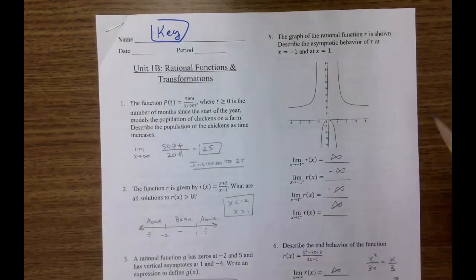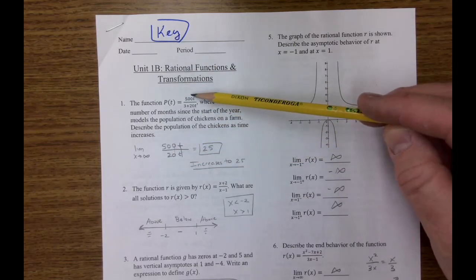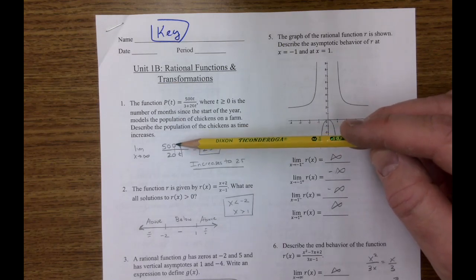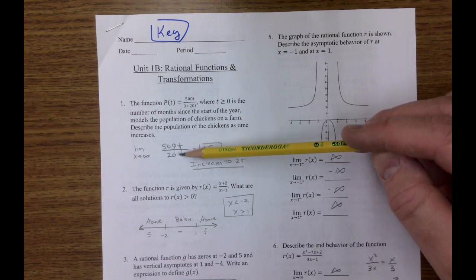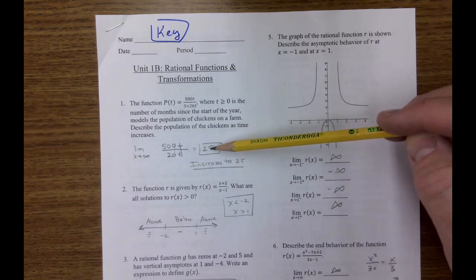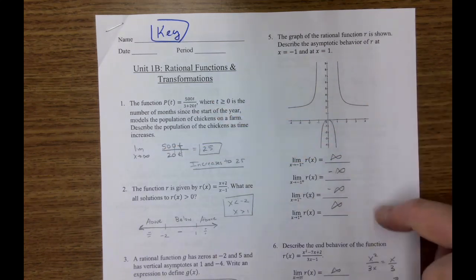So problem number one, if you're looking for the limit to infinity, you just look at the leading term, and the leading term in this case is 500t over 20t. If you reduce it, all you have to do is divide 500 by 20, and you get 25. So that's the population at infinity.